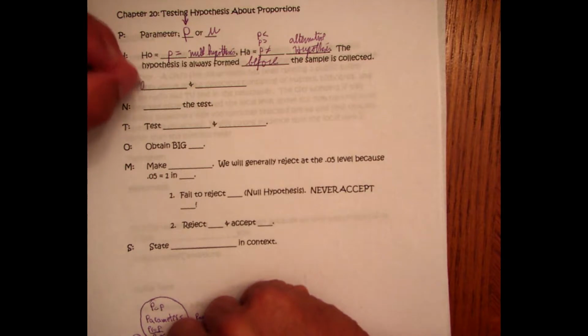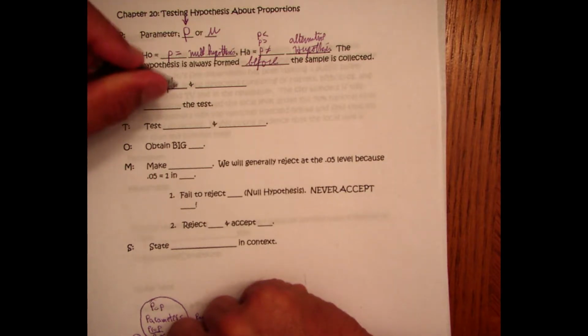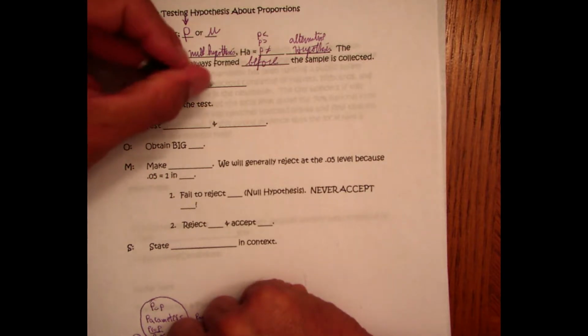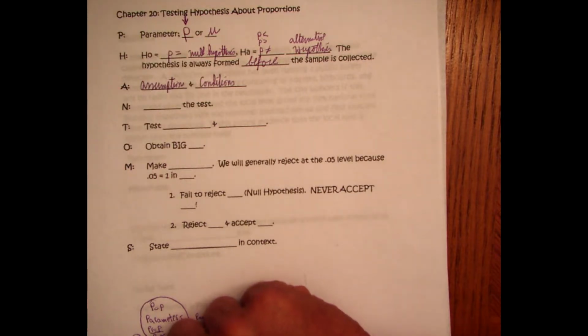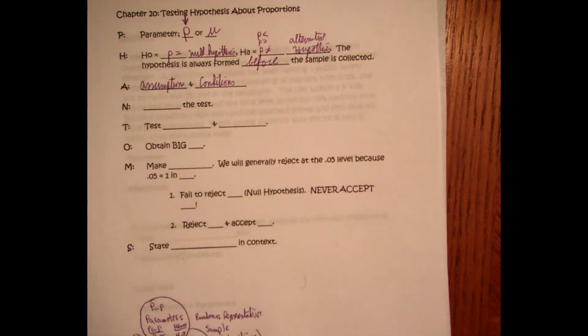Okay. The next thing is assumptions and conditions. So again, there's three that apply to your sample: random or representative, less than 10% if you're sampling without replacement, and some kind of independence condition. And then the fourth condition is a condition that allows you to use a normal model. Since we're dealing with proportions, it's going to be NP is at least 10 and NQ is at least 10.